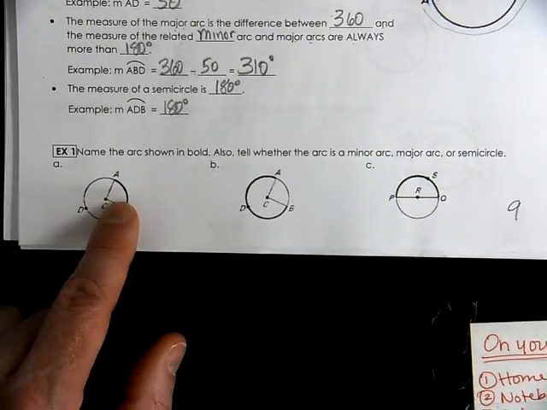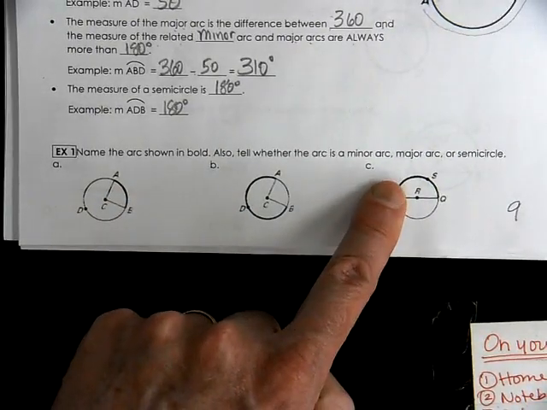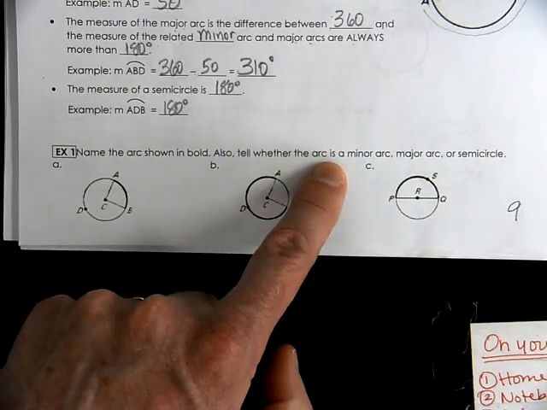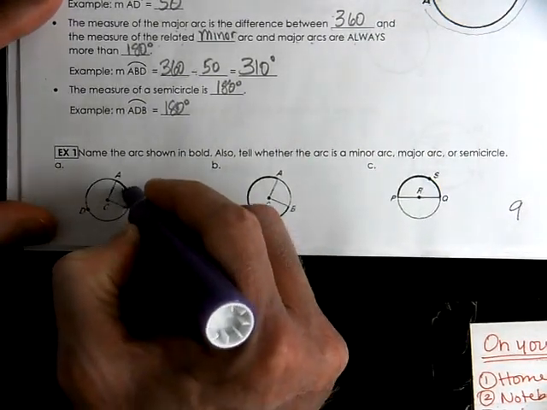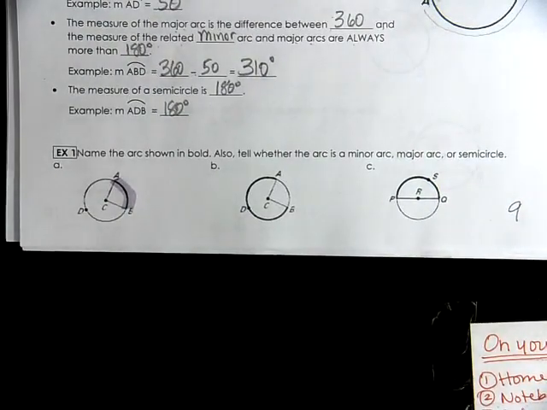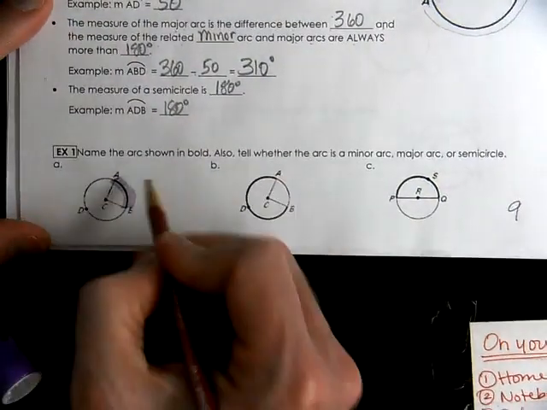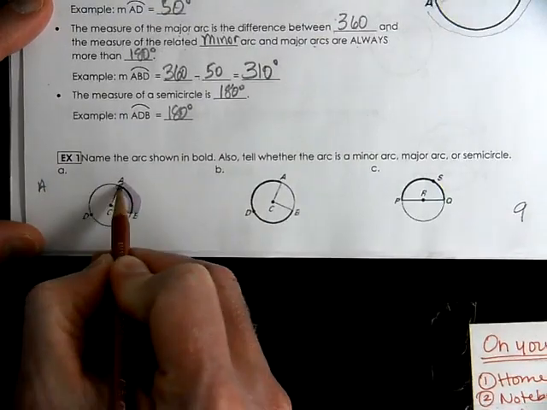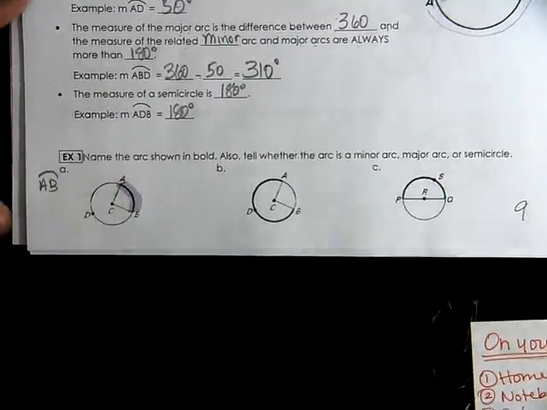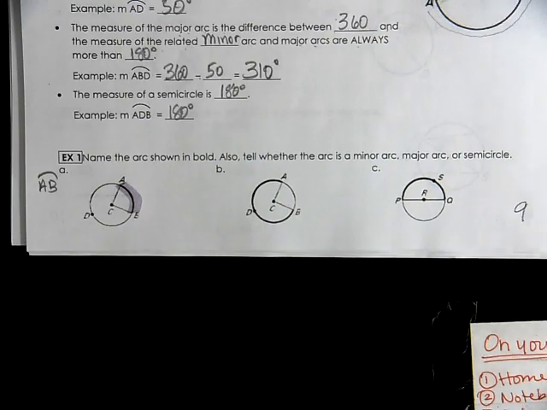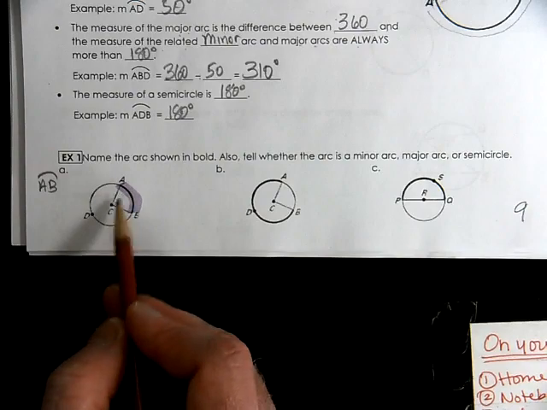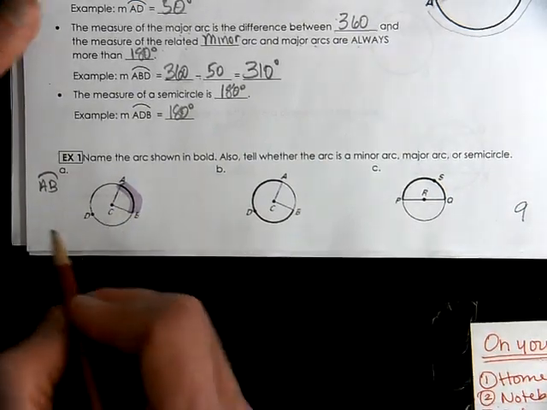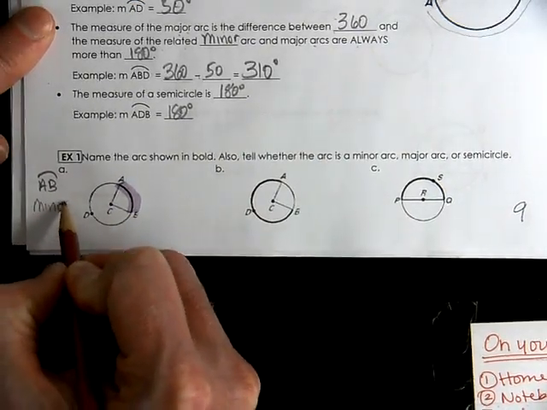So here we're going to look at the bolded arcs and we're going to tell if it's a major or minor arc. So just so that you can see it well here, that's the arc we're talking about. So that's going from this point A to point B, so arc AB, and it is less than a diameter, it's less than half the circle, so it's considered a minor arc.